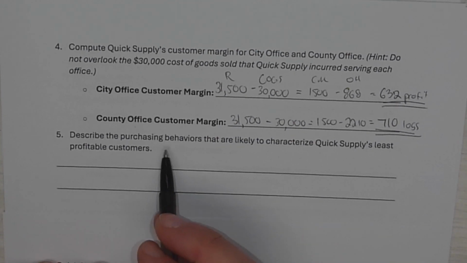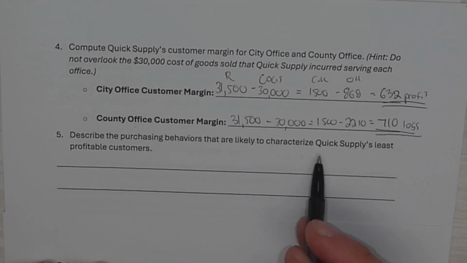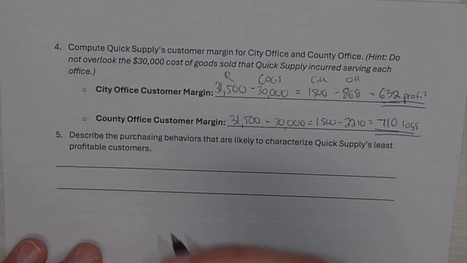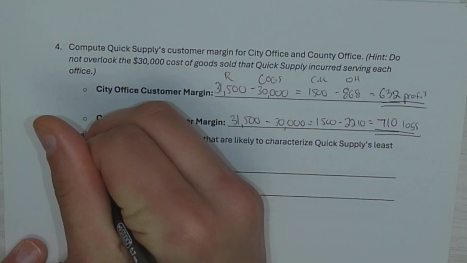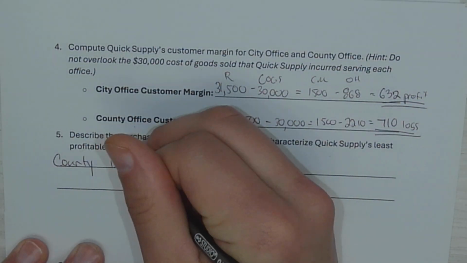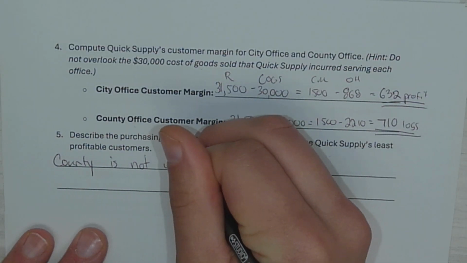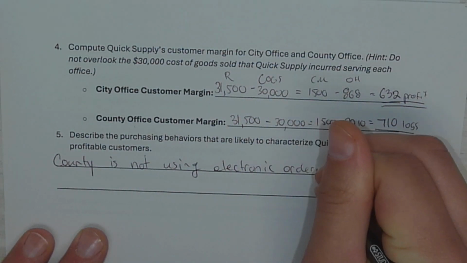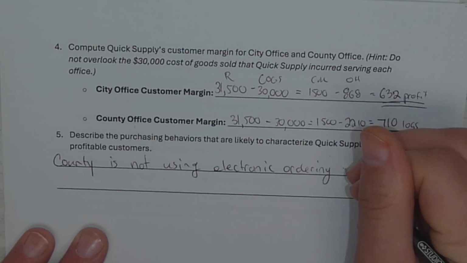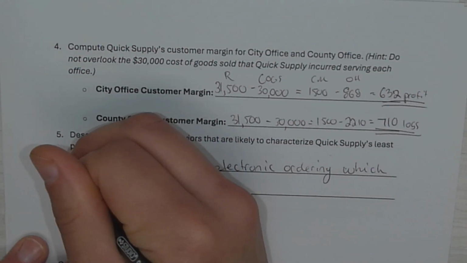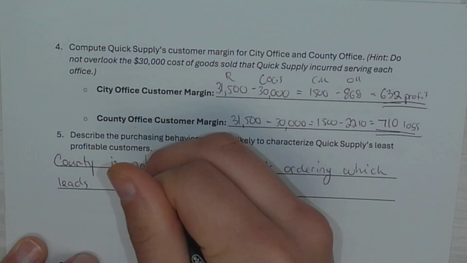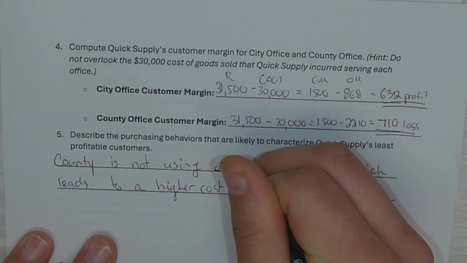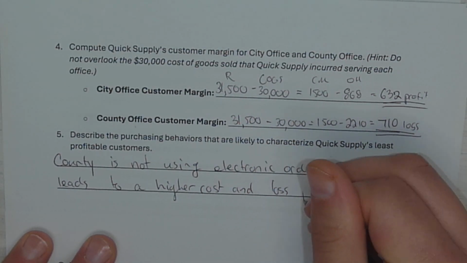Describing the purchase behaviors that are likely to characterize Quick Supply's least profitable customers, the county is their least profitable customer, and the county is not using electronic ordering, which leads to a higher cost and loss per order.